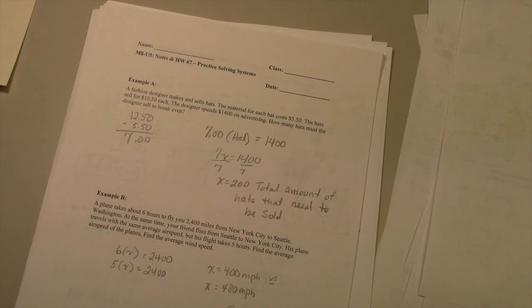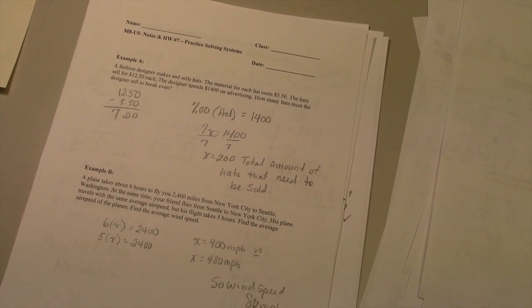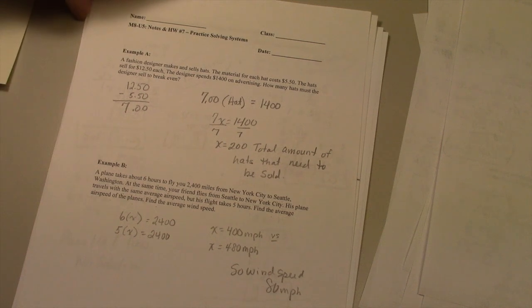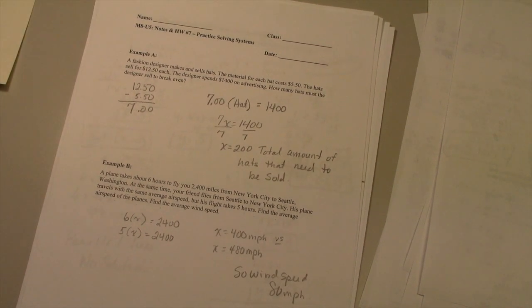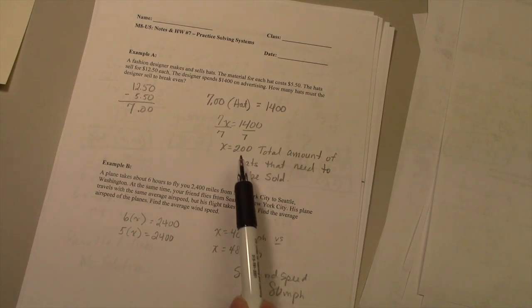Okay, here goes 7. All right, I am going to kind of keep quiet. I want you to try this. This is all practice. And notice how I write them out.